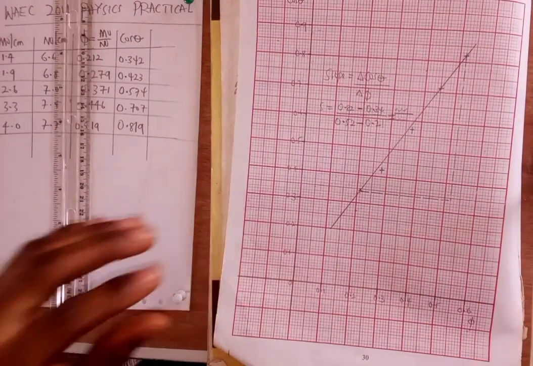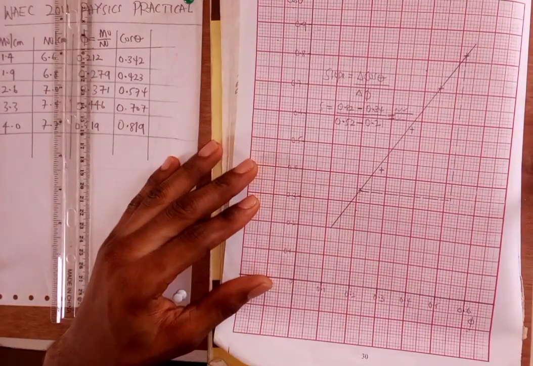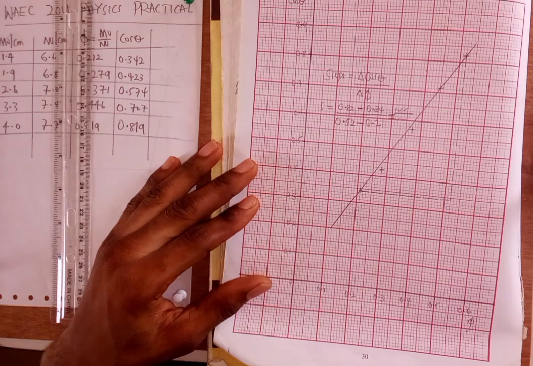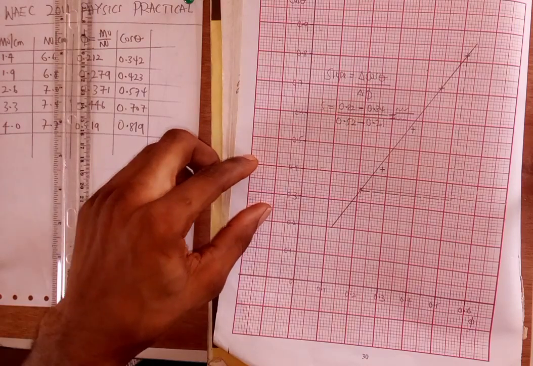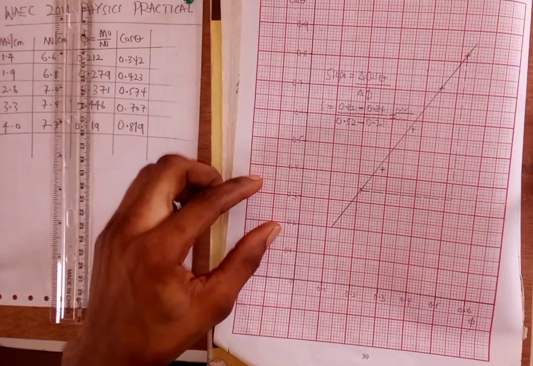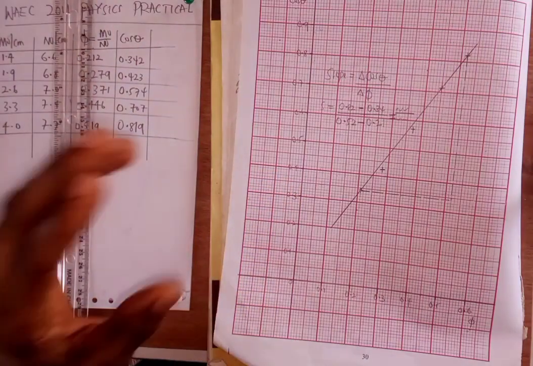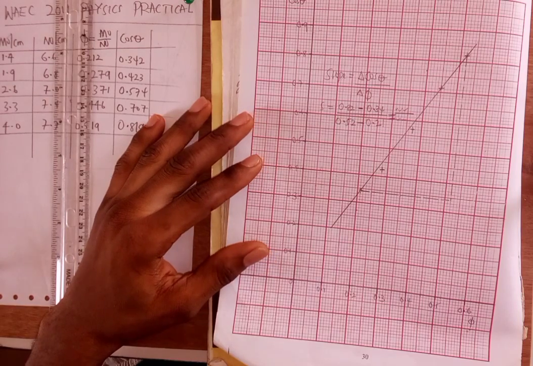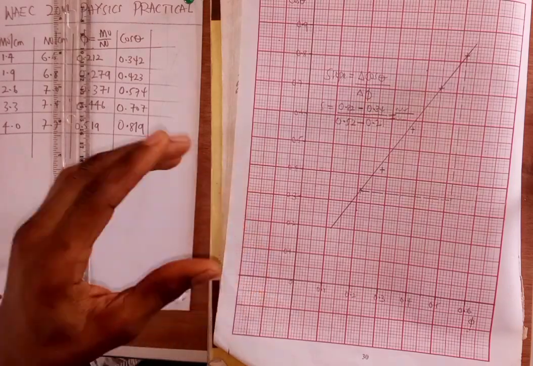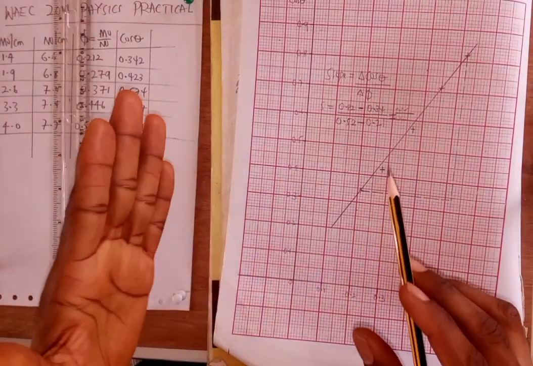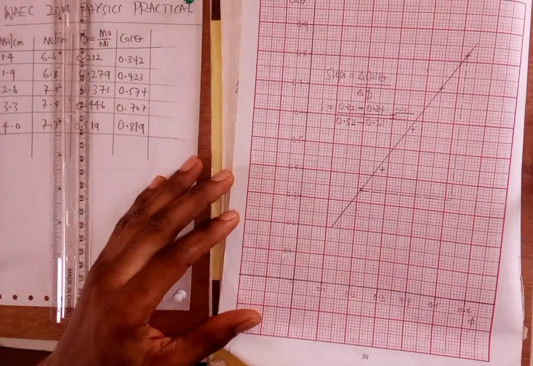So which means that one of the precautions taken to ensure accurate result of that experiment was that we avoided parallax error when fixing the pin on the incident ray, such that we ensure that the pins were fixed vertically upright. That is one precaution. Another precaution taken is that we ensured neat traces, because when I was tracing the outline, I ensured that I traced well to avoid error. So I ensured neat traces.